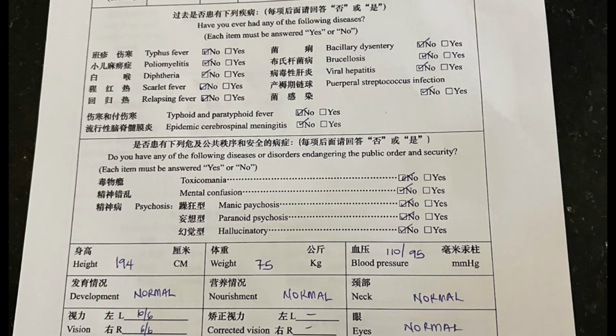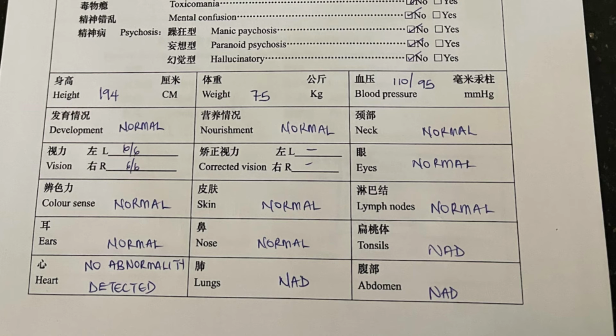Then the next part involves your height. You need to check your height, your weight, your blood pressure that day, your development. All of that will be filled by your doctor. All this aspect will be filled by your doctor.